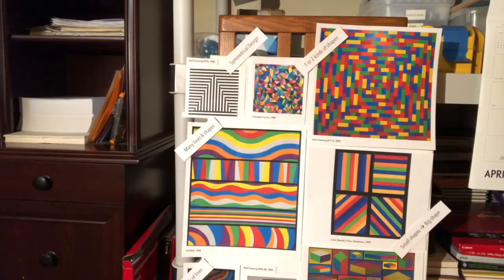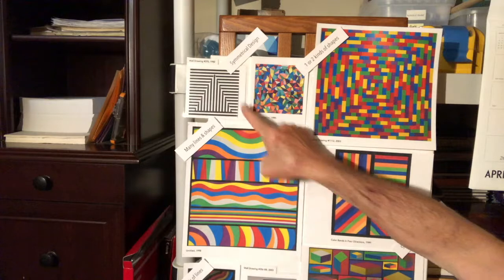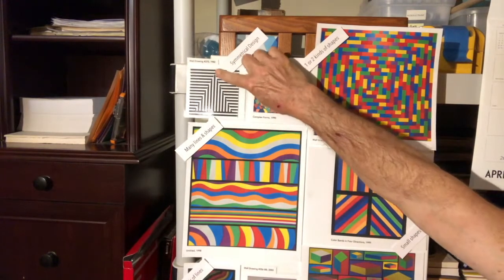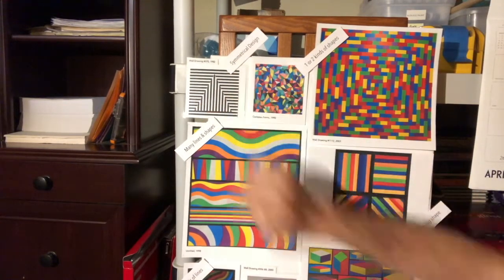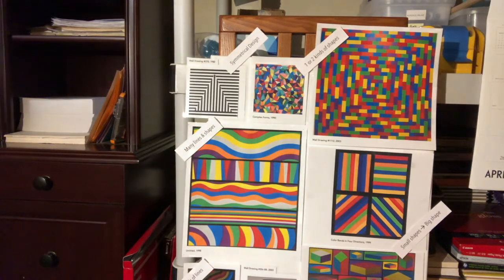This symmetrical design is an optical illusion too. Do you all see a triangle in the middle? I can see a triangle right here. But you know what? There's no line here or here for that triangle. So it's not really a triangle.